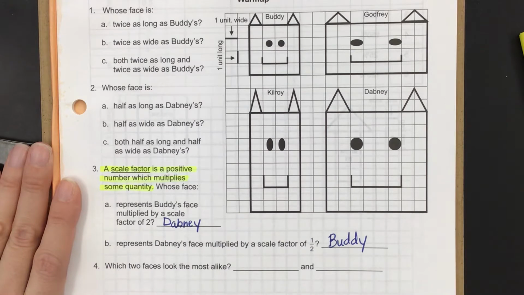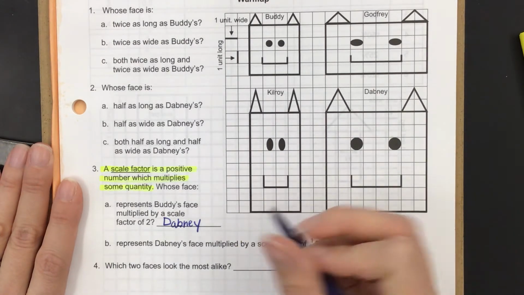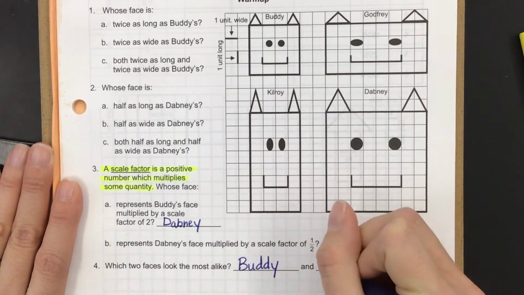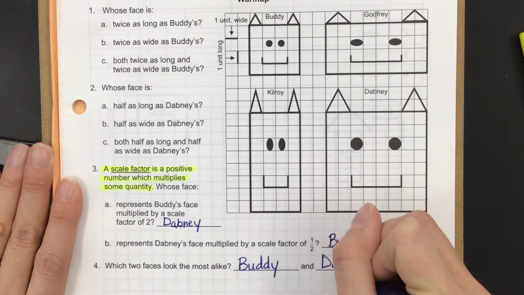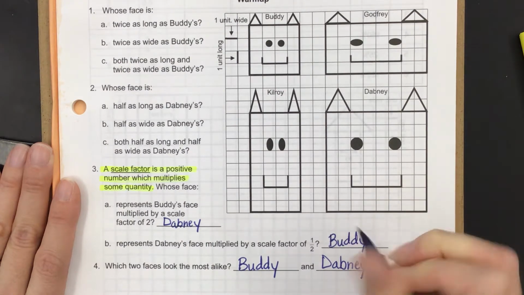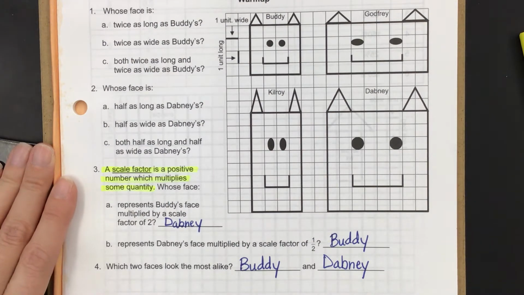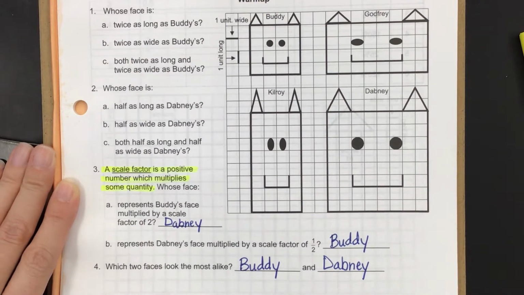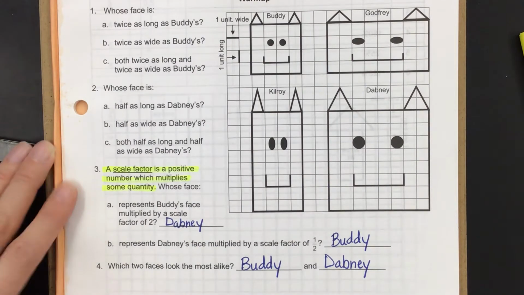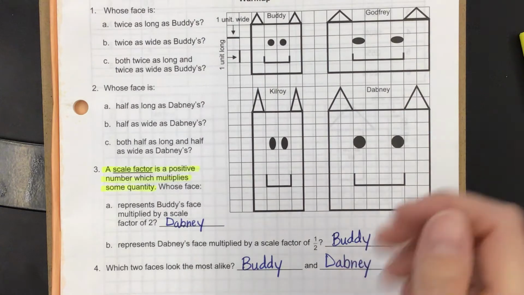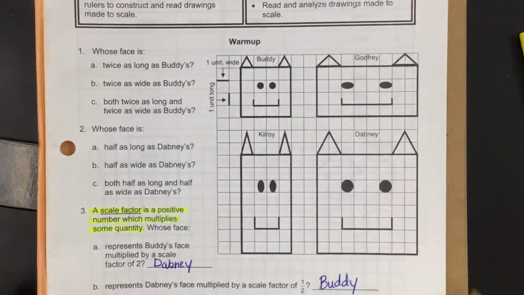And I know we talked about it a lot too, but the ones that look the most alike are Buddy and Dabney. And the reason that they look alike is because all of their lengths are proportional to each other. So let's get a hands-on experience with this. I'm going to turn the page and we're going to look at some arrows.